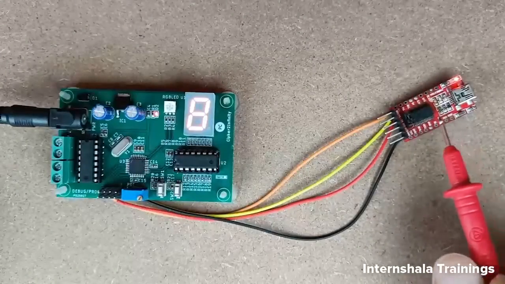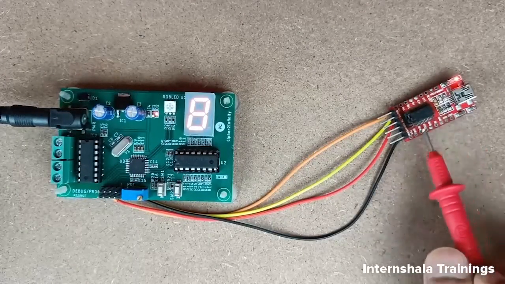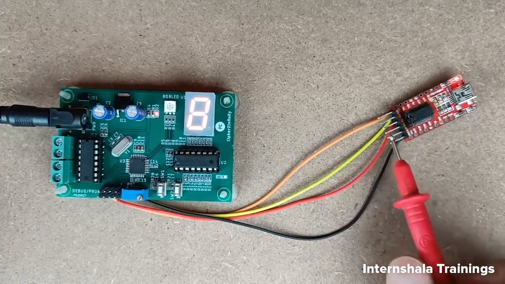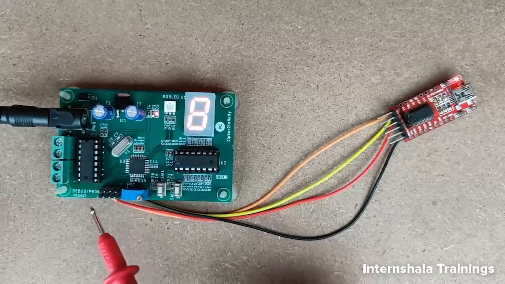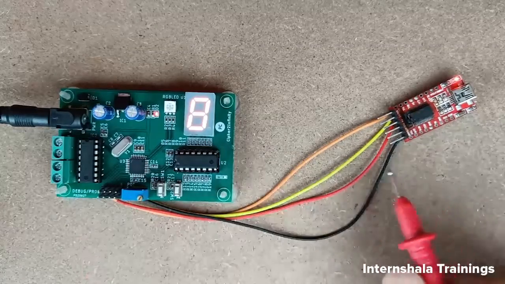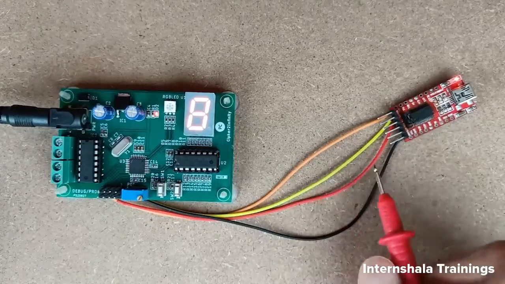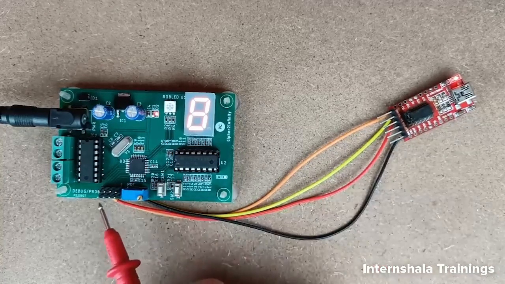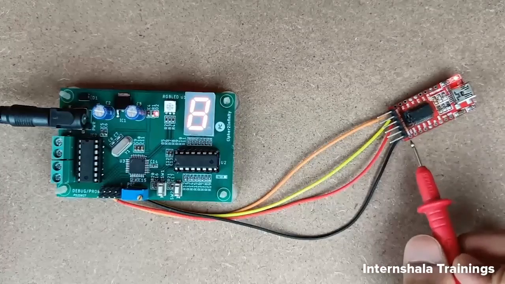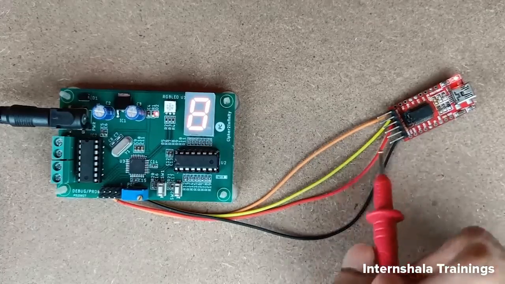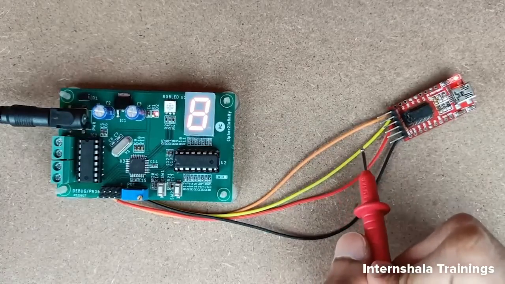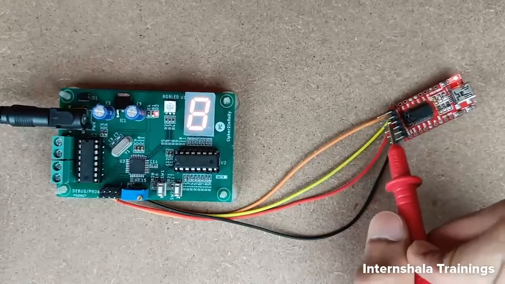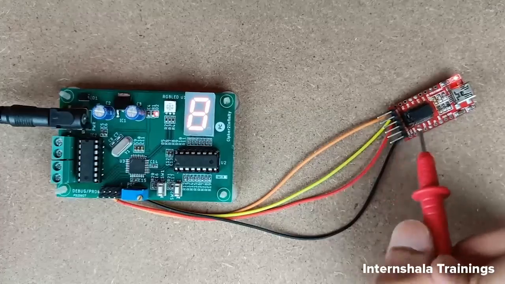So you can see here, this is basically the USB to UART converter, and I have connected 4 wires of this USB to UART converter to our hardware. But out of all these 4 wires, we just need 2 wires. The first one is black, which is connected to the ground of our hardware and this USB to TTL converter, and another wire is the yellow wire, which is connected to the TX pin on the hardware, and this yellow wire is connected to the RX pin of this USB to UART converter.